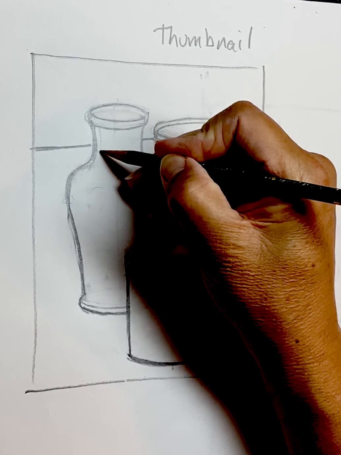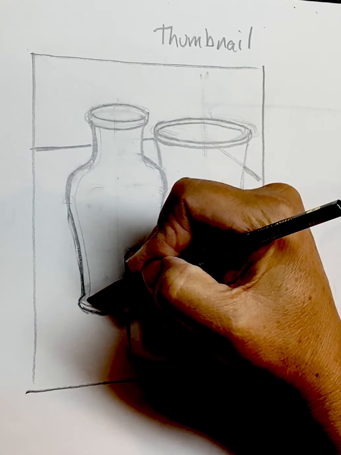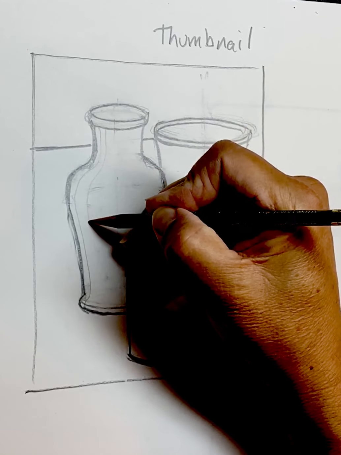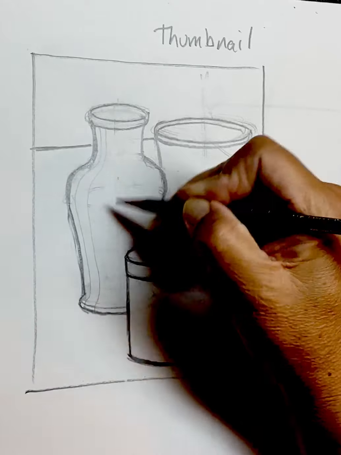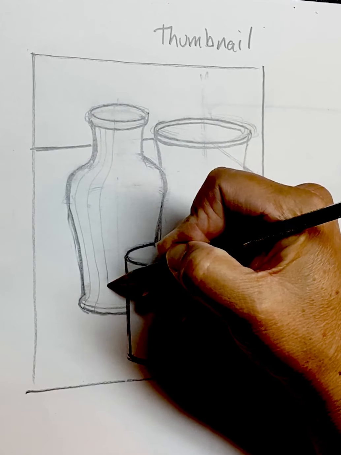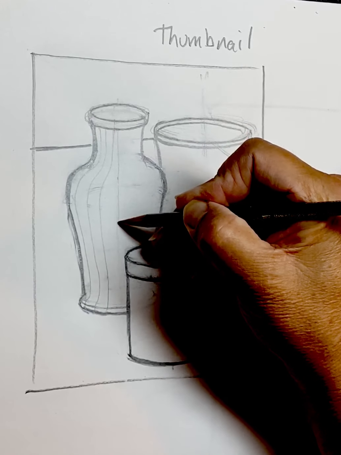So if I'm thinking about cross contour, it's almost like you're imagining you're a mapmaker. And what would that line be if that line was physically traveling down over the contour of each of these shapes that you're drawing?